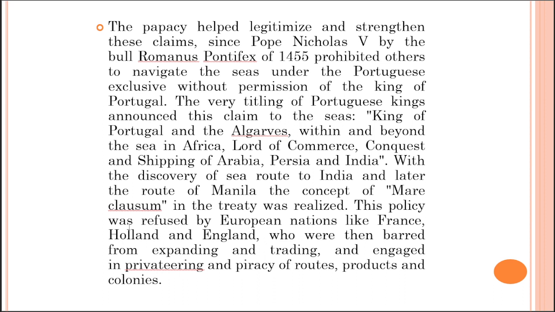With the discovery of the sea route to India and later the route of Manila, the concept of Mare Clausum in the treaty was realized. This policy was refused by European nations like France, Holland, and England, who were thereby barred from expanding and trading and engaged in privateering and piracy of routes, products, and colonies.